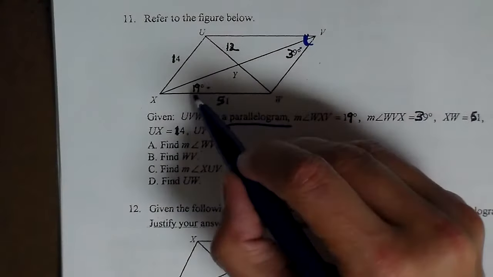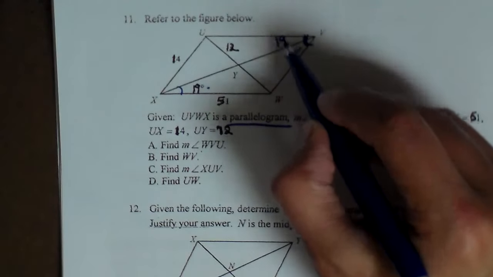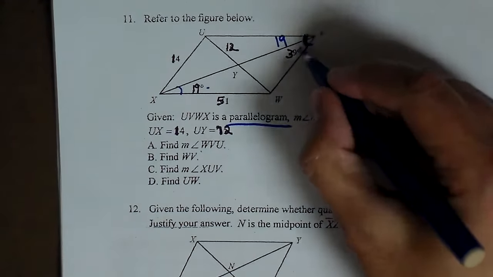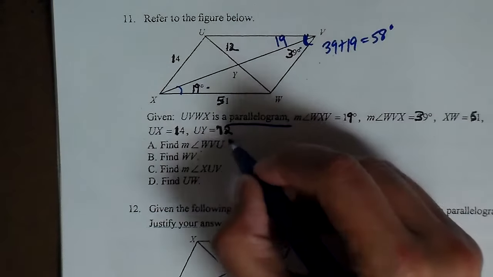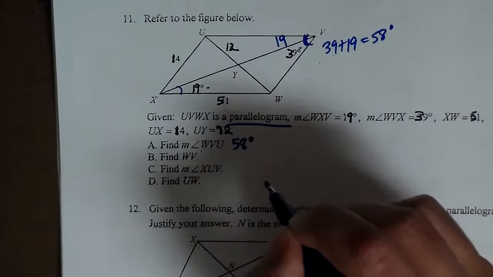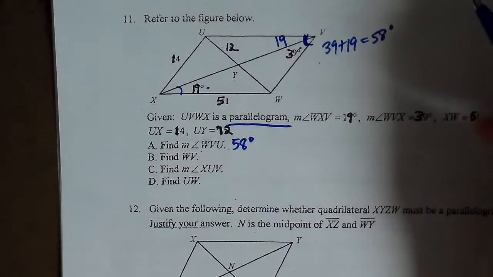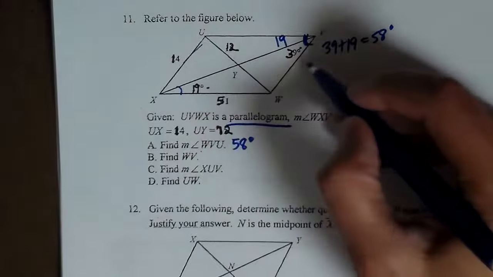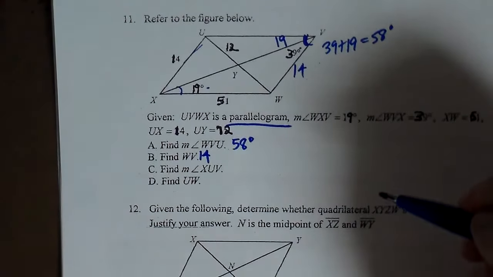Well, it's a parallelogram, so I have alternate interiors, right? So if that's 19, that's 19. So that whole angle is 39 plus 19, which is 58 degrees. Find the length of WV. WV is going to be the same as UX, so WV is 14, because they're opposite sides.